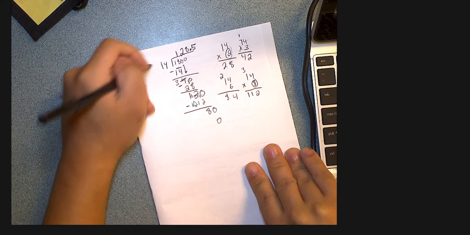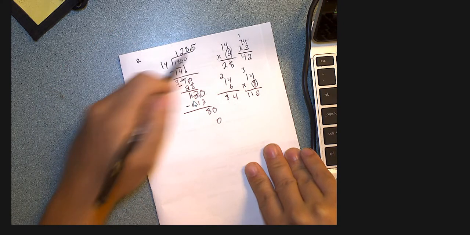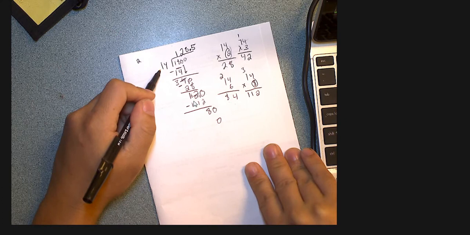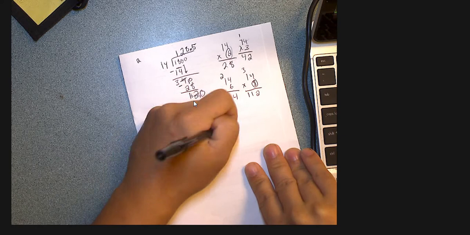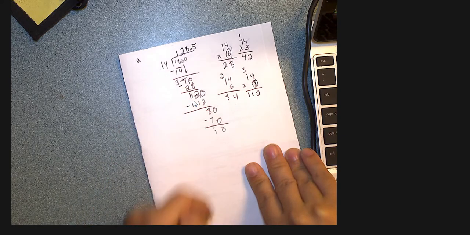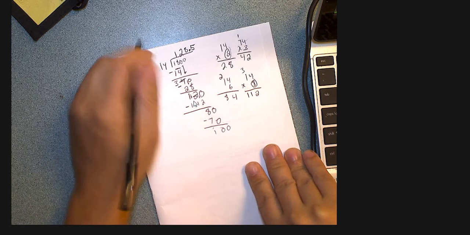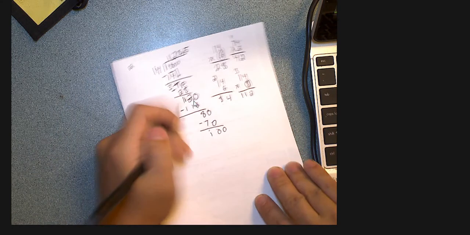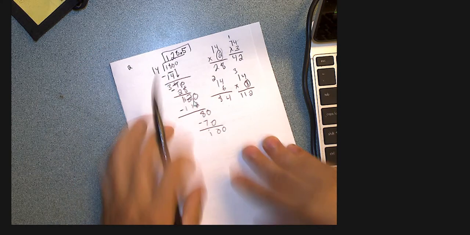I'm going to put a tiny 2 right here. 5 times 1 is 5 plus 2. That gets me a 7. I subtract. 0, 1, that's a 10. I drag down another 0. I'm going to stop right now. So our answer is 128.5. Let's open this up.